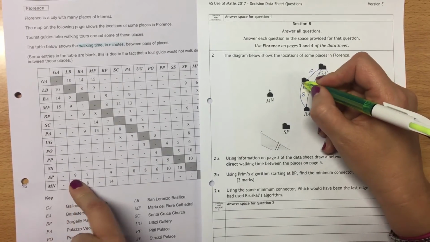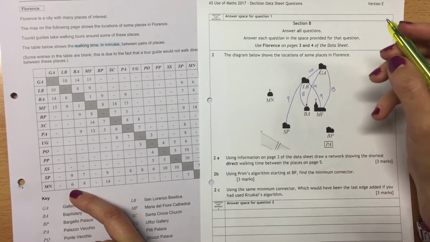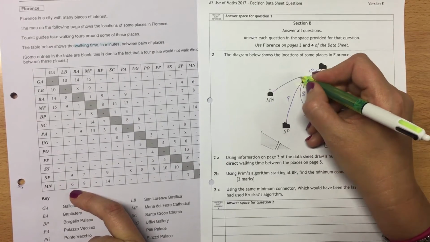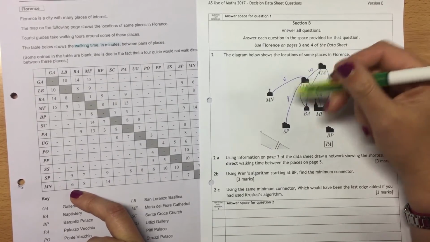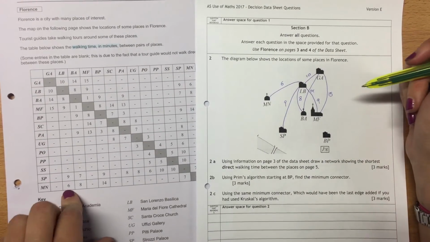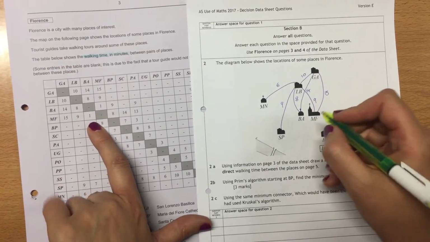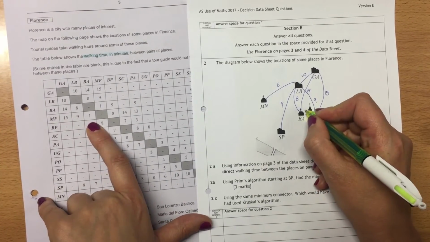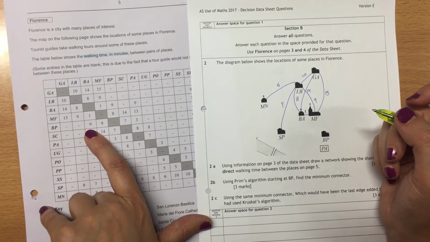LB going to SP is 9. And going to MN is 6. Although it's not very often that you see it where they're asking you to actually complete the table, it is one of the things that is on the specification. So in theory, they can ask us.